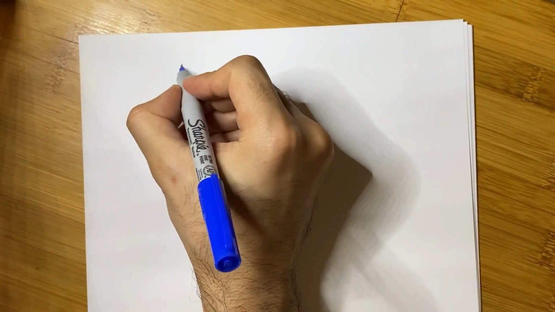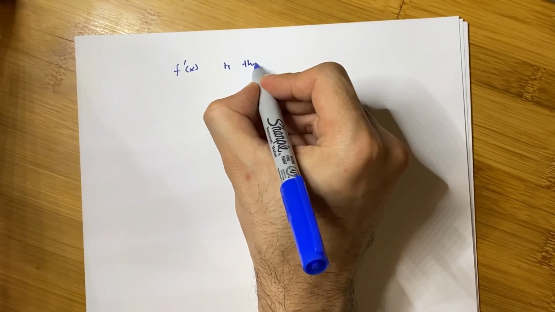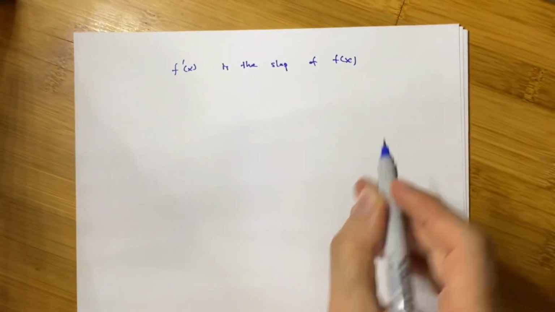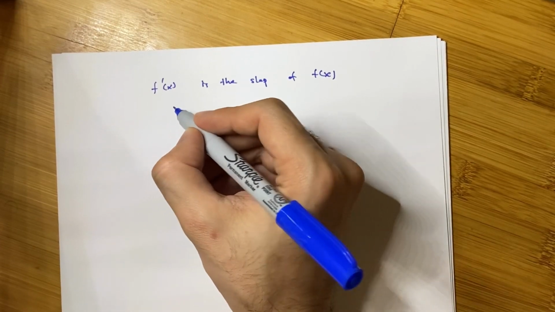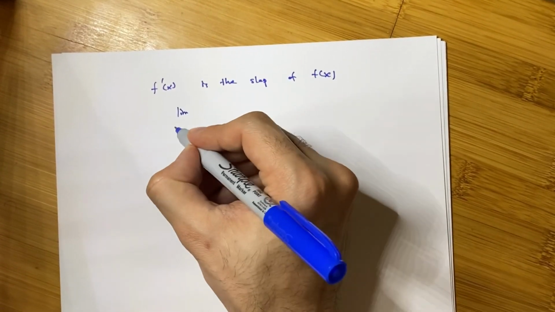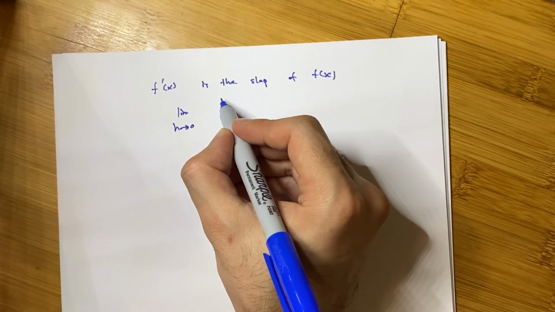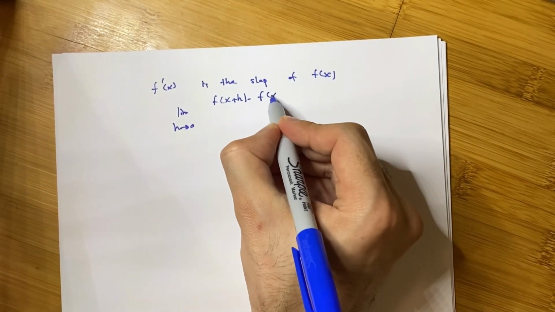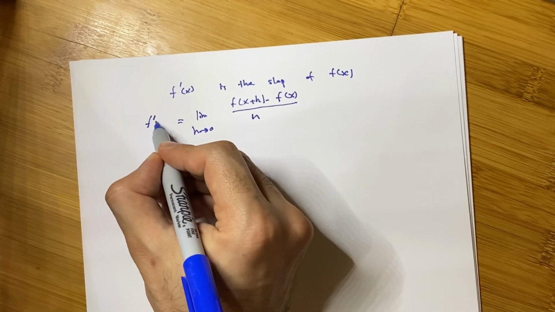So what's the definition of a derivative? A derivative is the slope of f of x, and it can also be defined as the difference quotient, which is the limit as h goes to 0 of f of x plus h minus f of x, over h. This is the definition of a derivative.